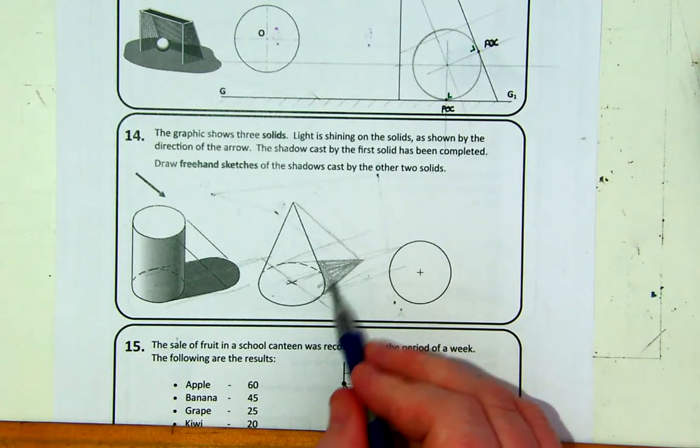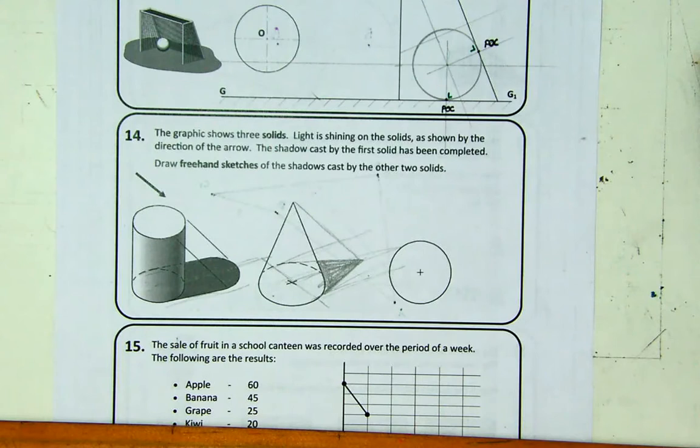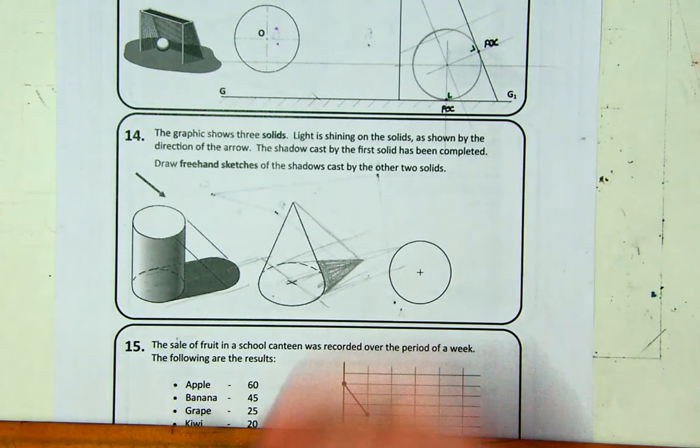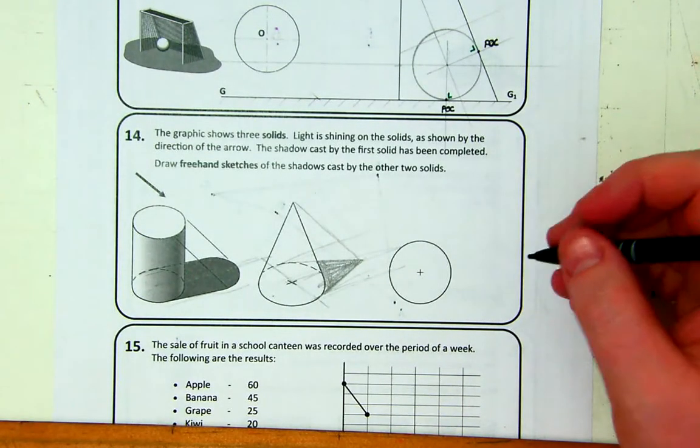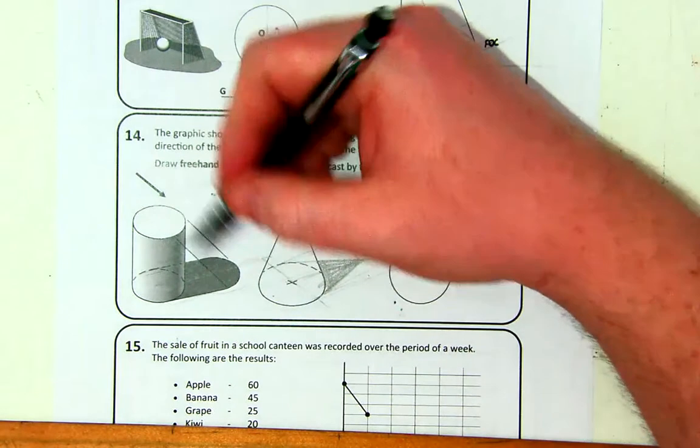There's my shadow cast by the cone there. Alright, after that, we've got a sphere here. A little bit more difficult now, so we're going on at that angle.